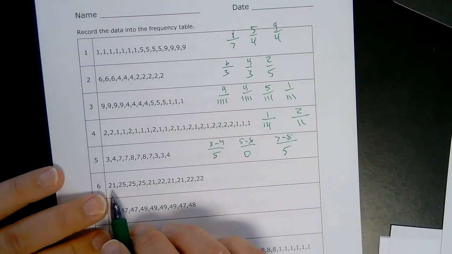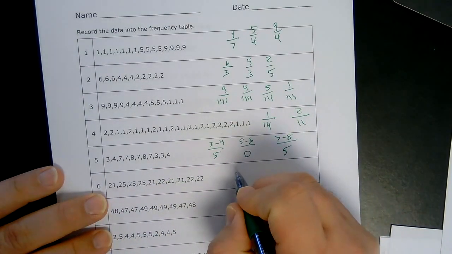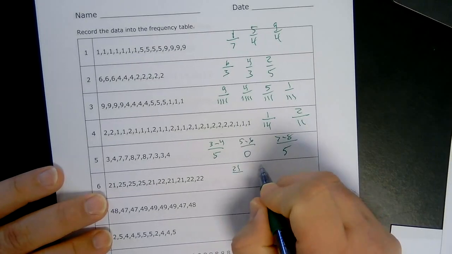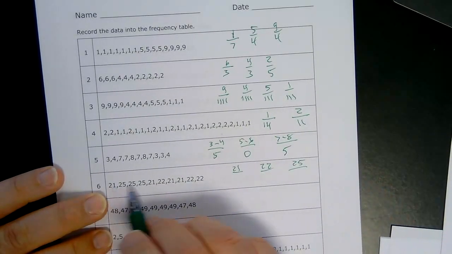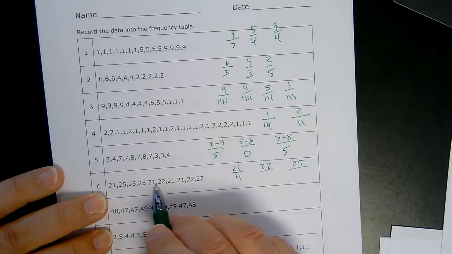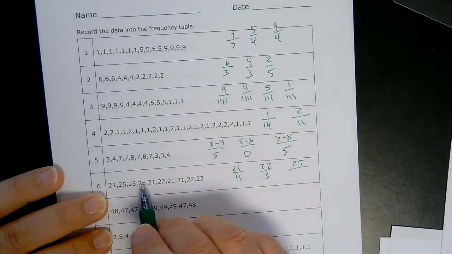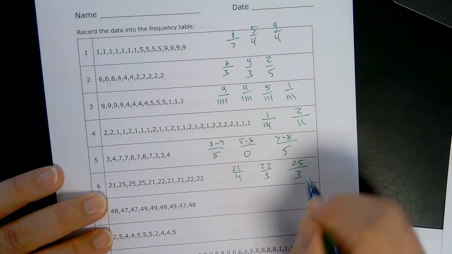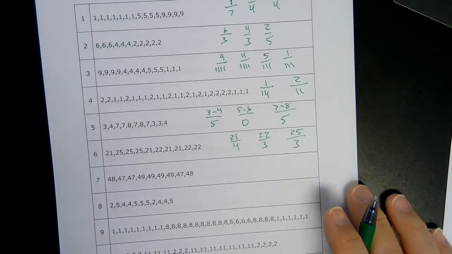Okay, so here there's 21, 22, and 25. That's it. So if I were to do this, I'd say, okay, how many 21s, how many 22s, how many 25s? So 21 and 1, 2, 3, 4 of those. 22s, 1, 2, 3, and 25s, 1, 2, 3 of those. Okay. So however you want to do that, it really doesn't matter.